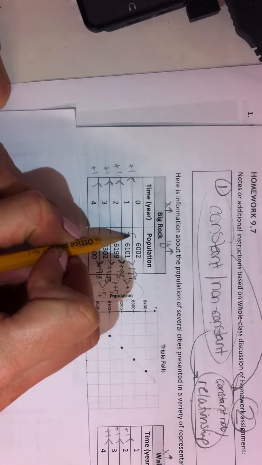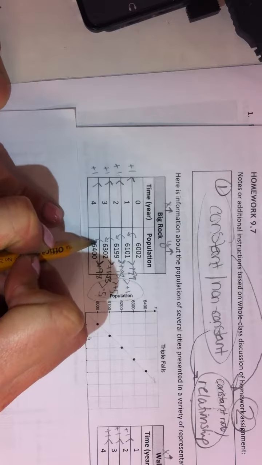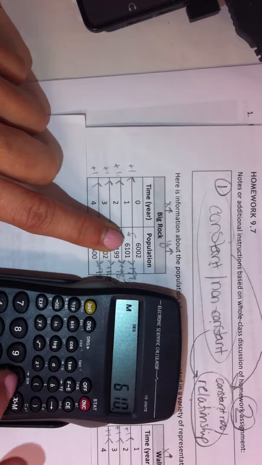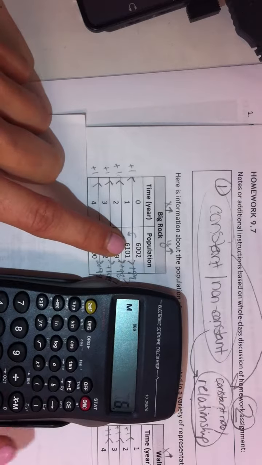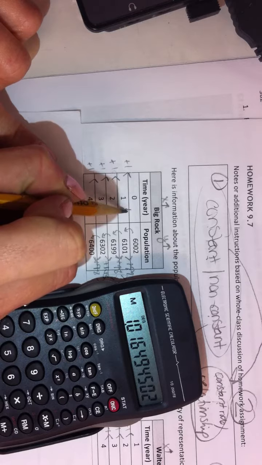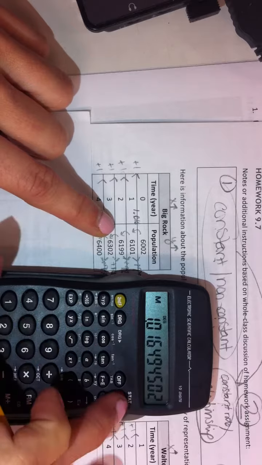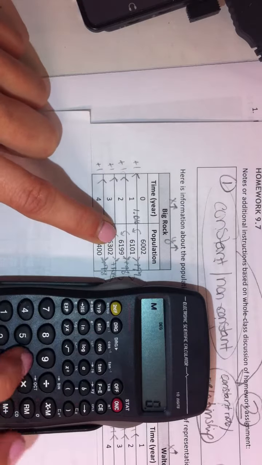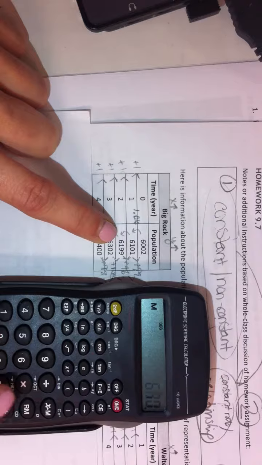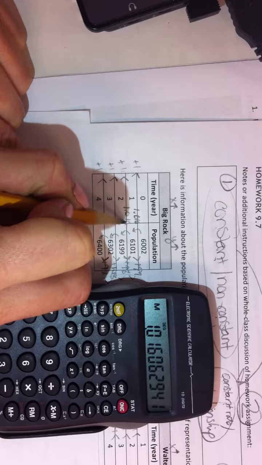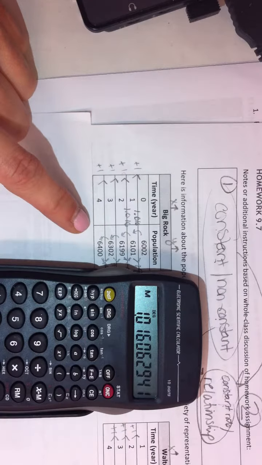Now, can I multiply by the same number each time? Well, this is how you figure that out. Turn on your calculator. Do 6101 divided by 6002. So that means I'd have to multiply 6002 by 1.016. Okay, so let's try this one. 6199 divided by 6101. So that's 1.01606. So I don't know if it's the same.